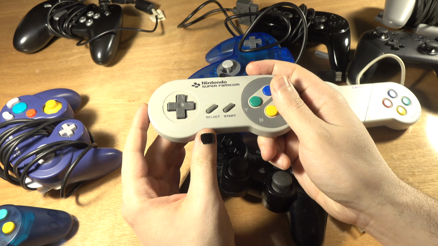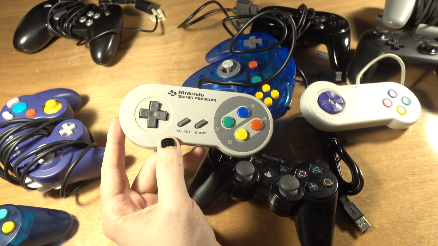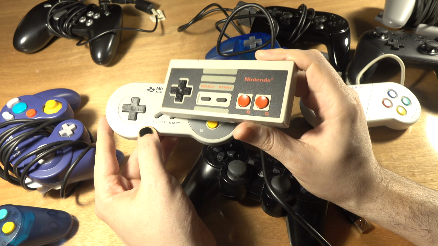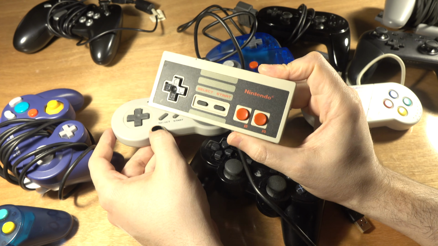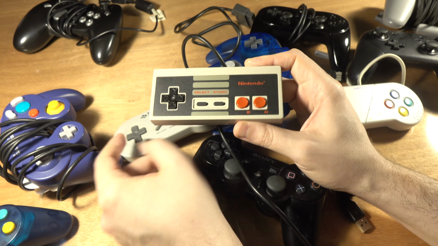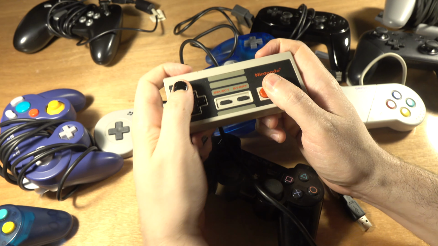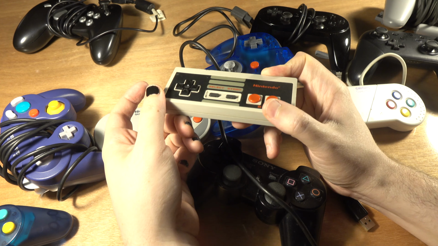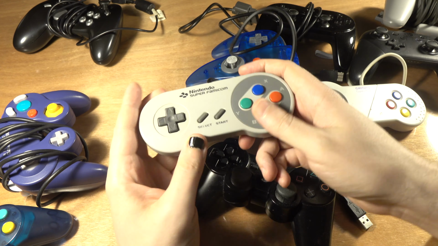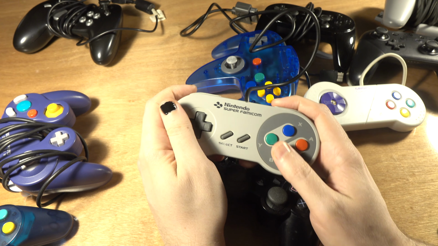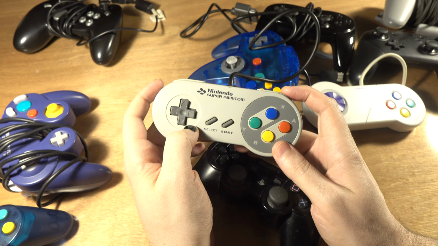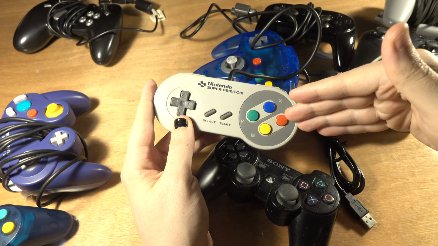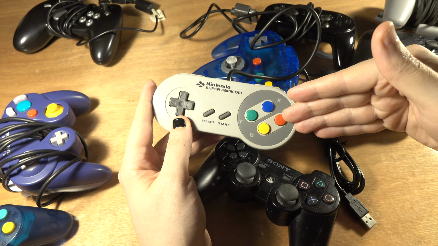Just adding this contour here completely changed the ergonomics and made it so much better to wield than the regular Nintendo controller. This regular Nintendo controller got really painful after a while, especially on your ring finger and stuff. If you're gripping on your middle finger on the back there, these edges were not fun. This is a lot more fun. It's not as ergonomic as the PlayStation controller, but this was a huge step in the right direction. So I'm gonna say this is the most important game controller ever made.